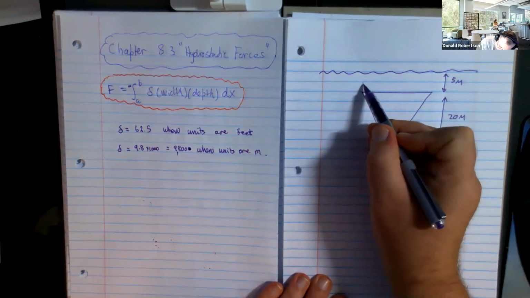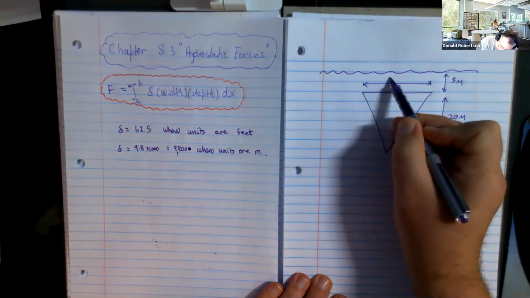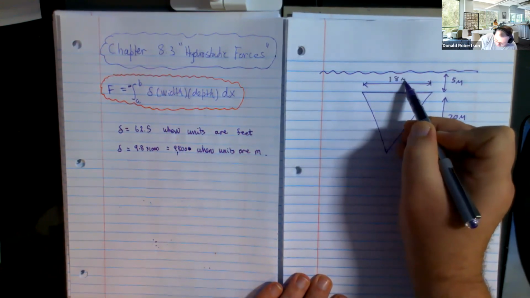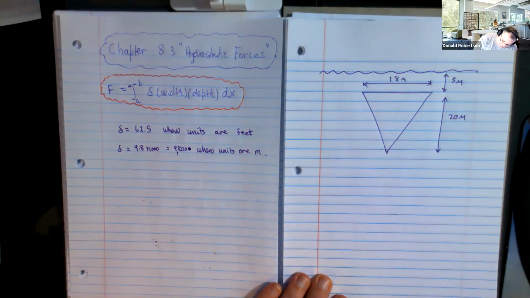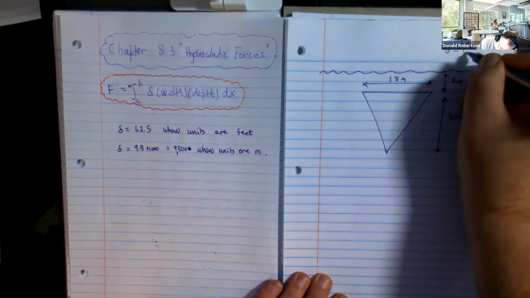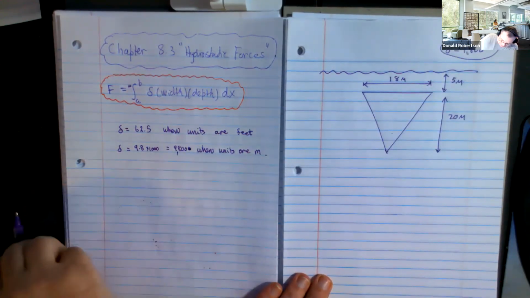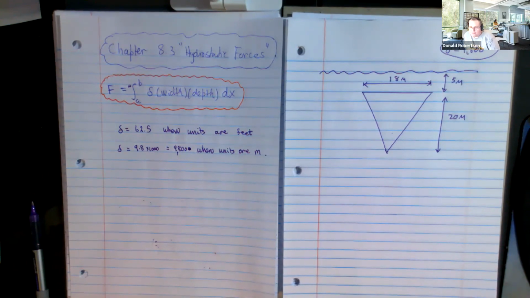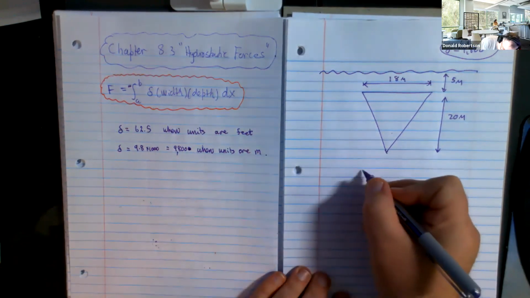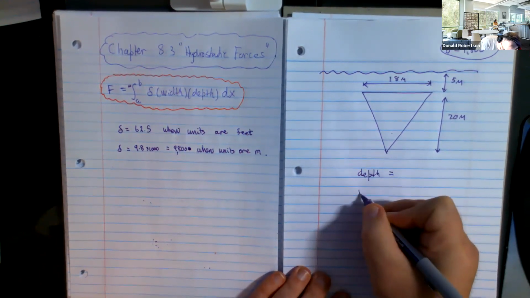And its width is 18 meters. And since it's metric, 9,800. And it's the usual question, total hydrostatic force. So I need to find a depth and a width.